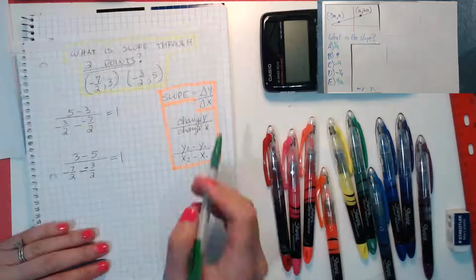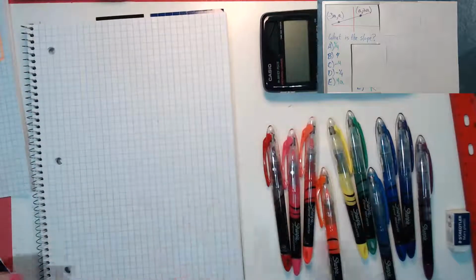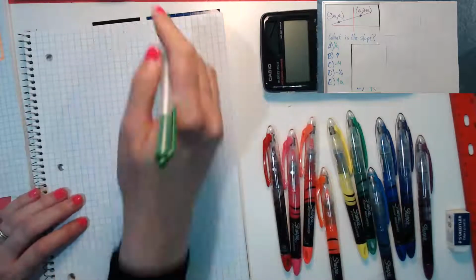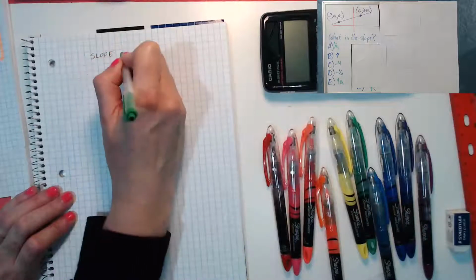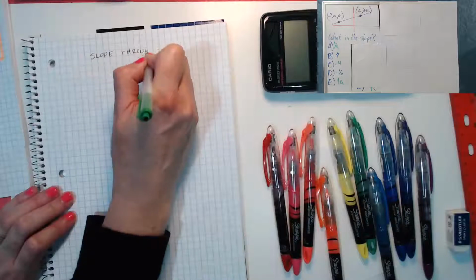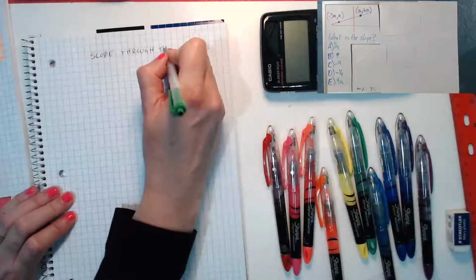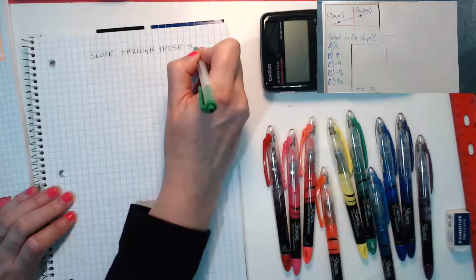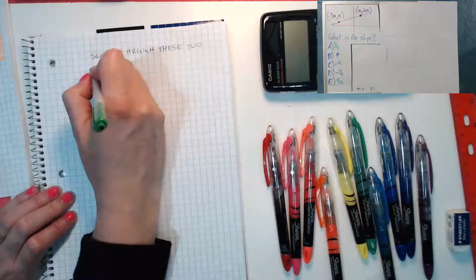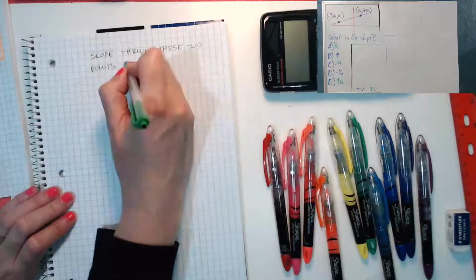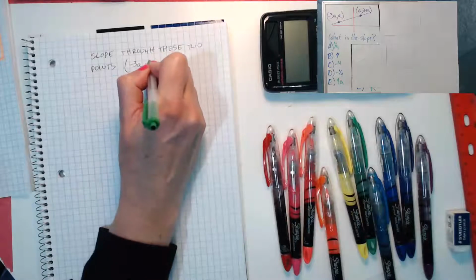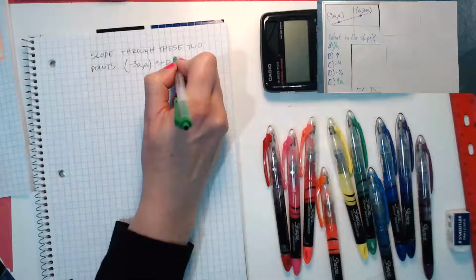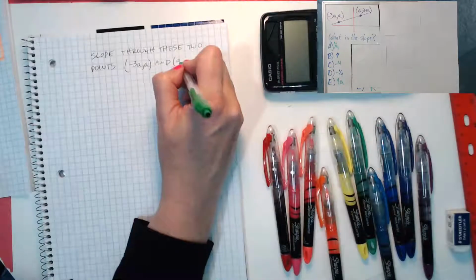Okay, so let's remember that we had slope is delta y over delta x. Now I'm going to write this down. I do have a picture up there, but you don't have to have a picture. They can still say slope through these 2 points, and it would be negative 3a, a and a comma 2a.